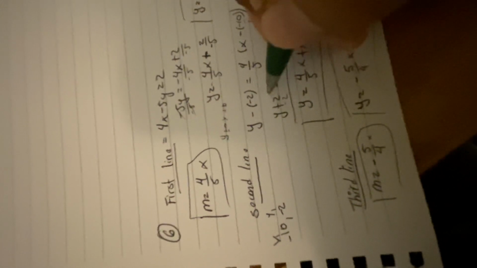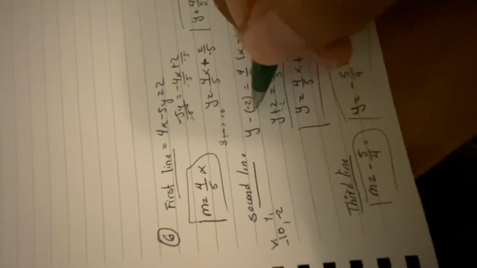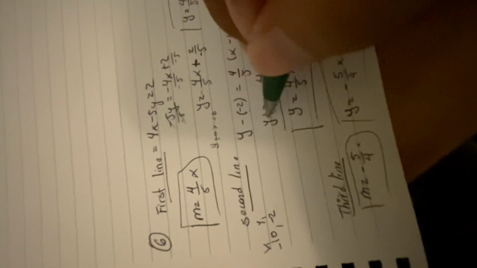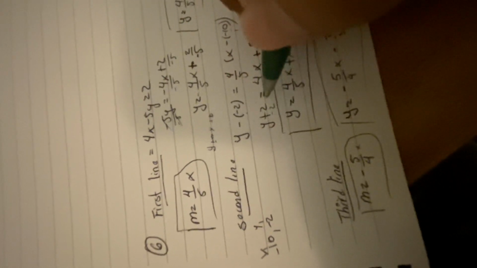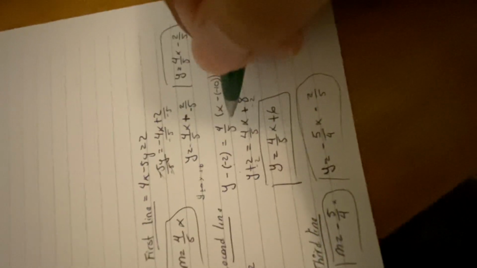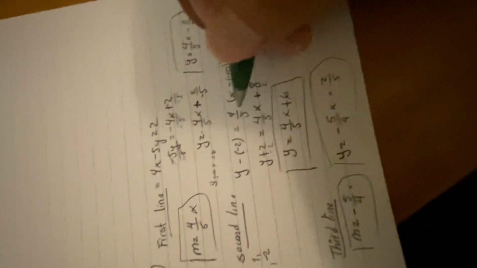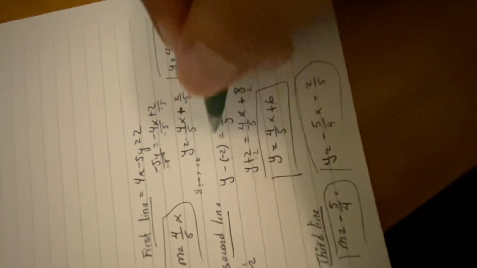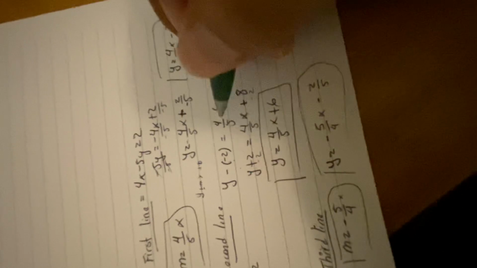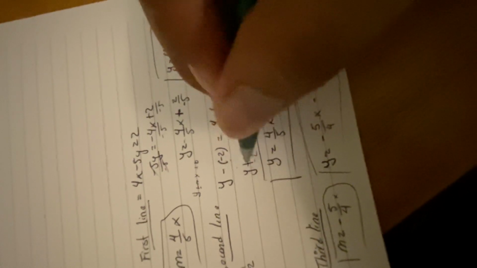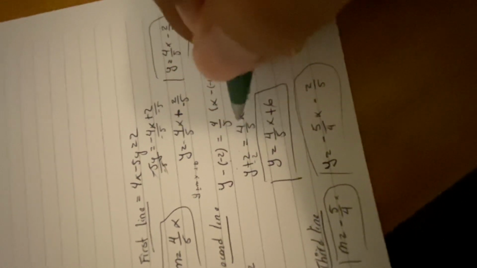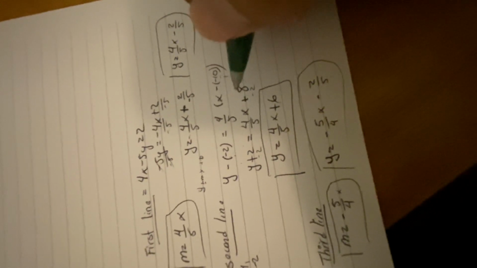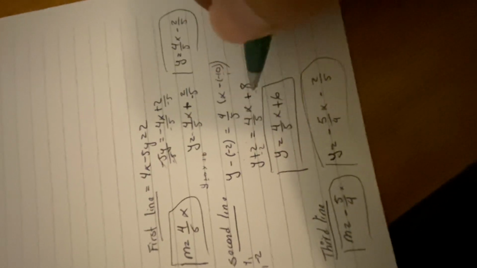So that's why I put y minus minus 2, and minus with minus will be plus, so y plus 2. Here we have the same thing because it's parallel, so it's the same slope, 4 over 5x. The formula is y minus y1 equals slope times x minus x1, that was the formula, sorry.